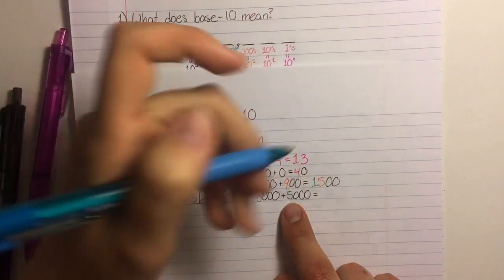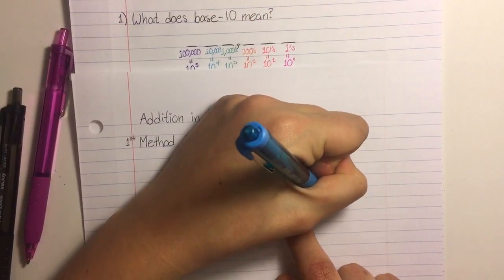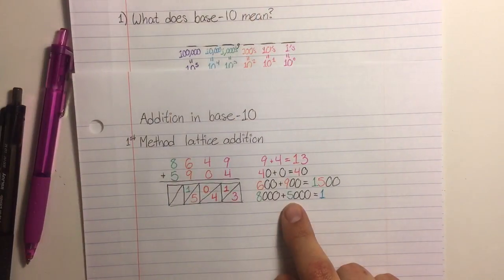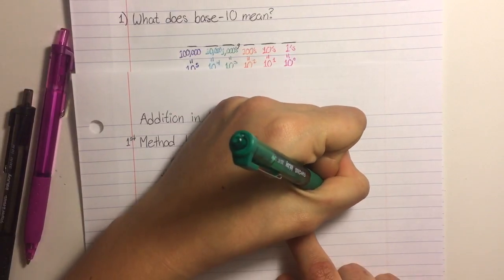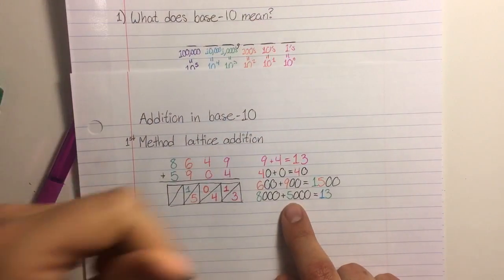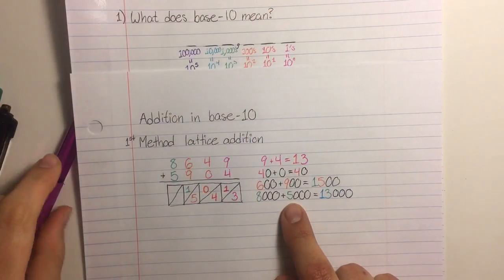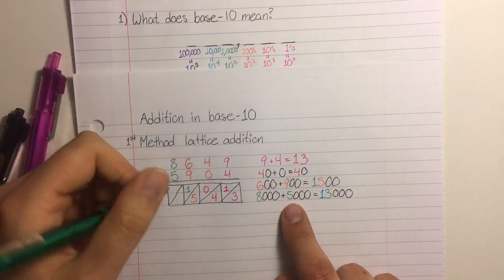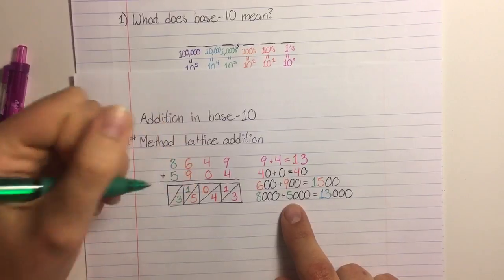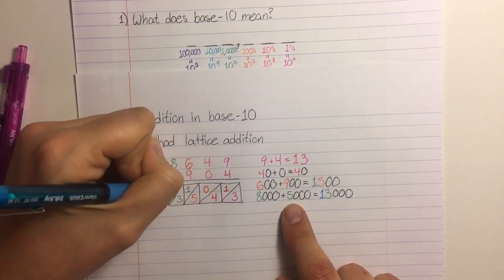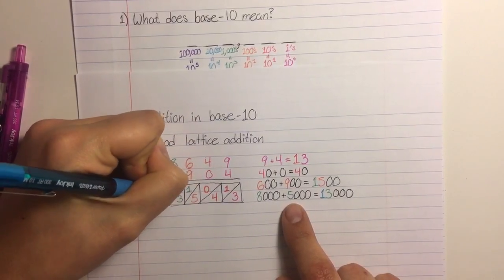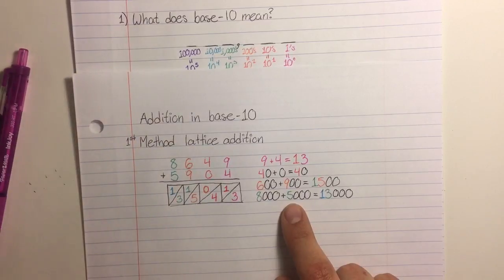Let's find my colors. So 13,000. Sweet. So 8 plus 5 is 13, and in the colors, 1 represents 10,000 and 3 thousands, to get 13,000.